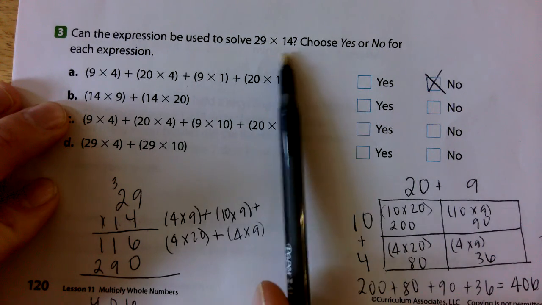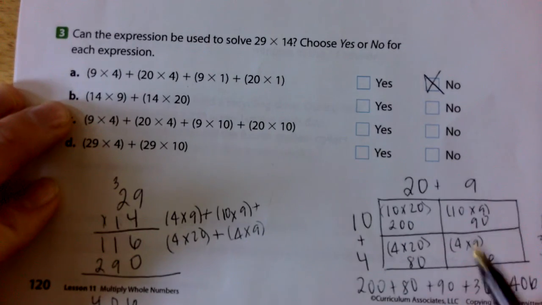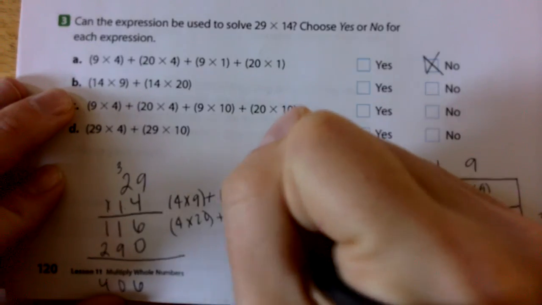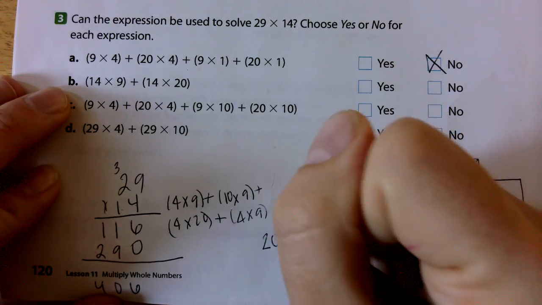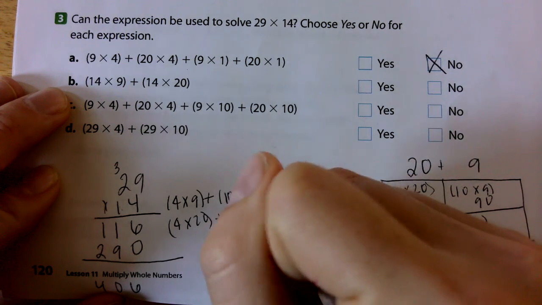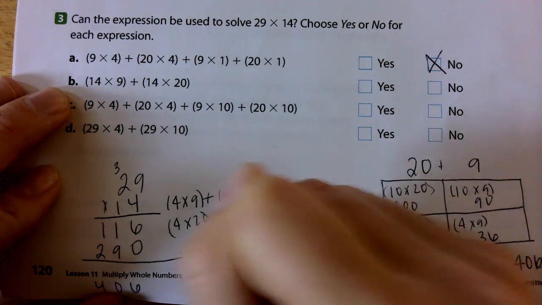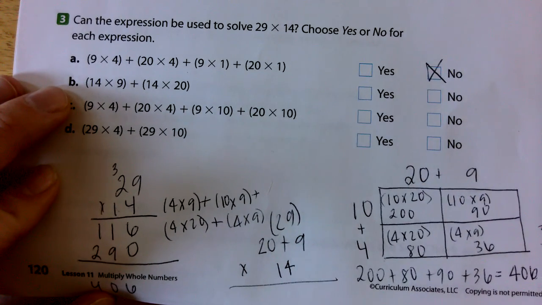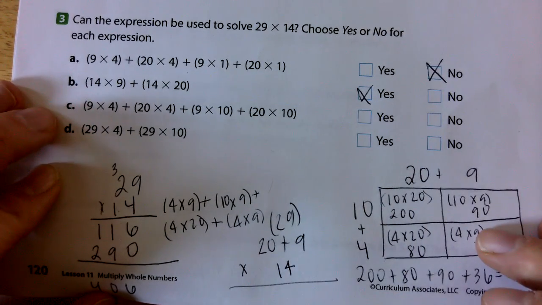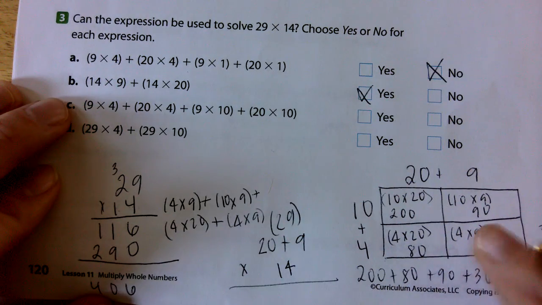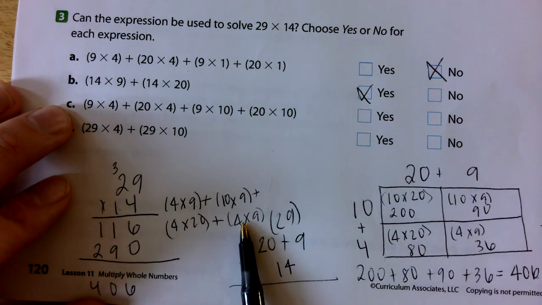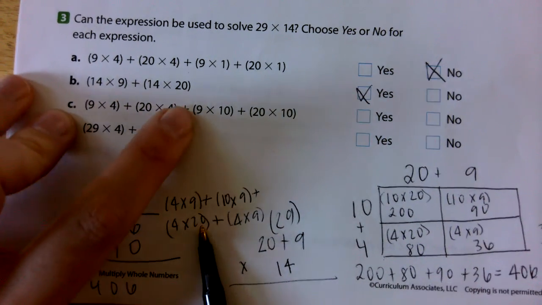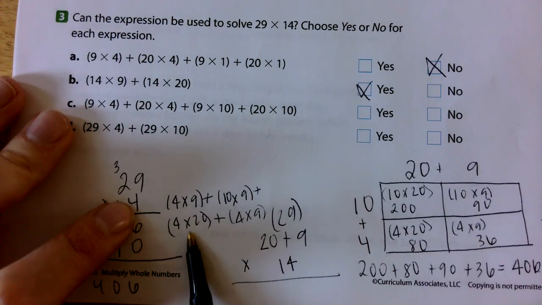Well, I could do that. Yes, because I could do 20 plus 9 is 29 in expanded form, right? And I just multiply that by 14. That's 20 times 14 plus 14 times 9. So, yes, I could. See, 9 times 4, 20 times 4, 9 times 10, and 20 times 10.